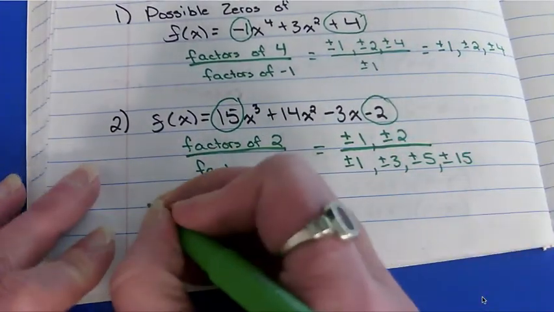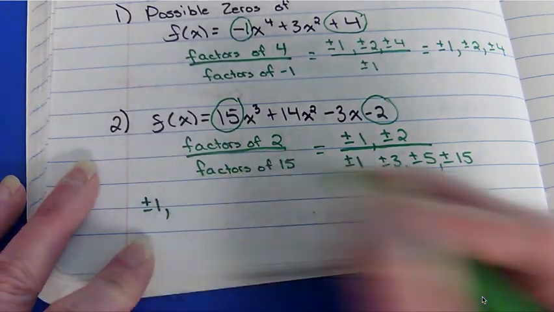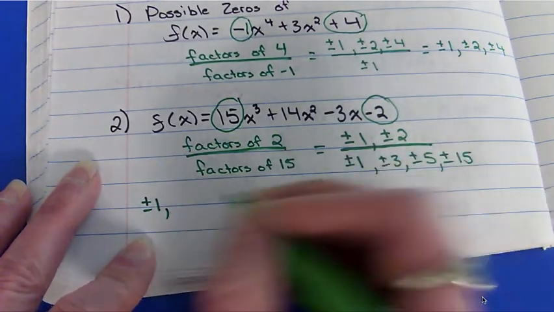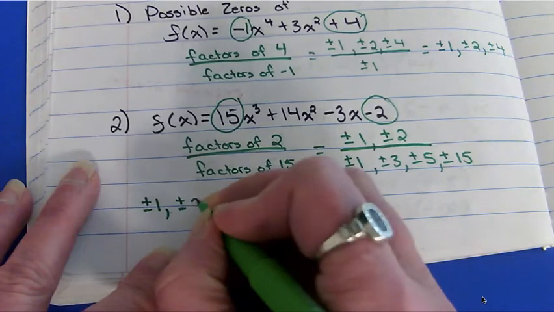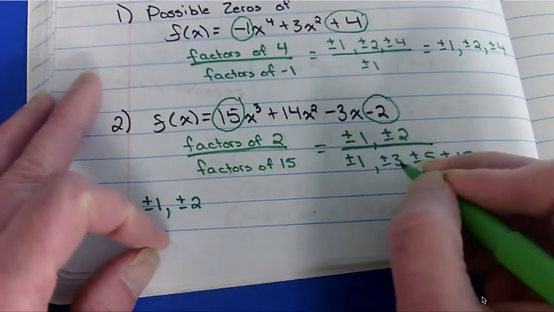So 1 divided by 1, 2 divided by 1. Now I'm going to go through again and divide by 3.